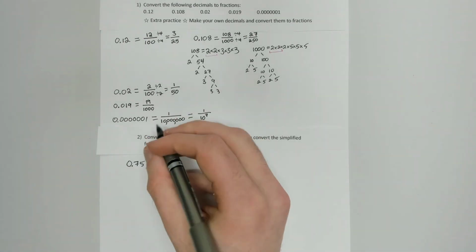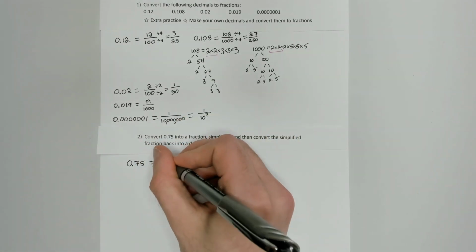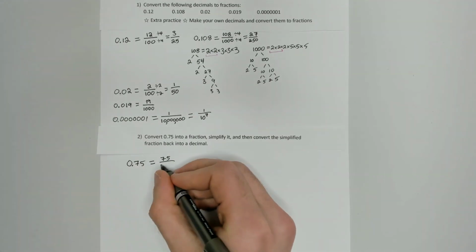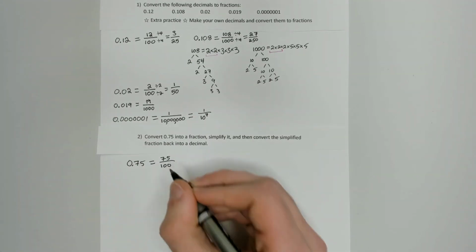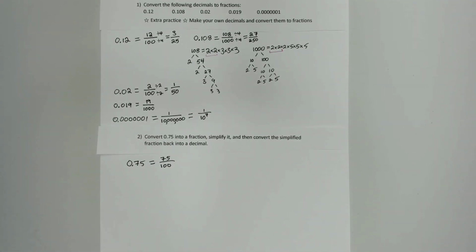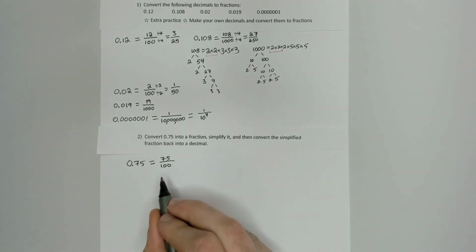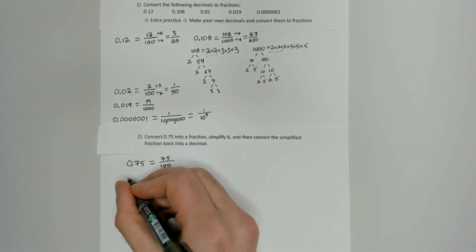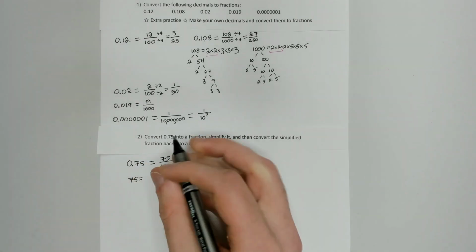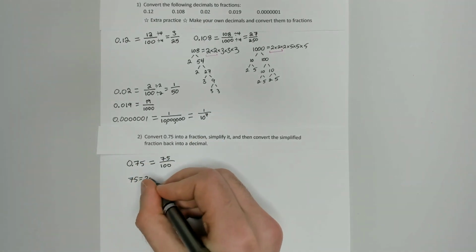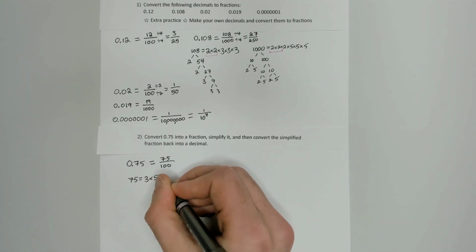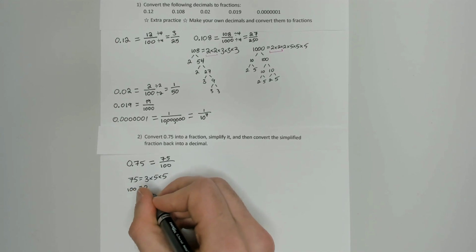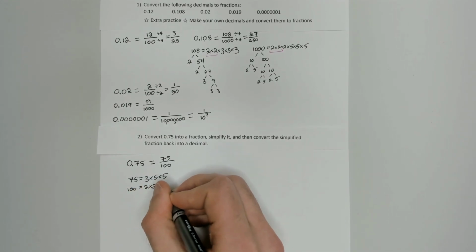So we have 0.75, and to put it into a fraction, we're going to need 75 on top. 2 decimals have been slid over, so we're dividing it by 100. So we have 75 out of 100. Now we can find their greatest common factor to figure out how to optimally simplify this. So 75, you'll find, is 3 times 5 times 5 with its prime factorization, and 100's prime factorization is 2 times 2 times 5 times 5.